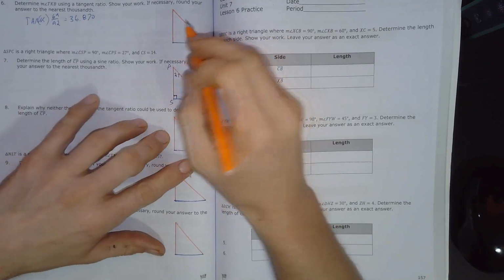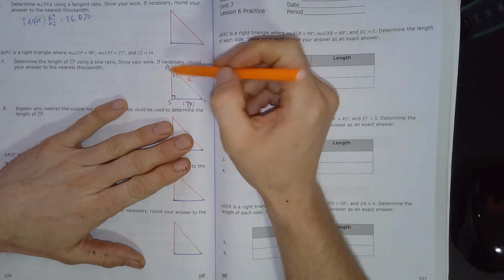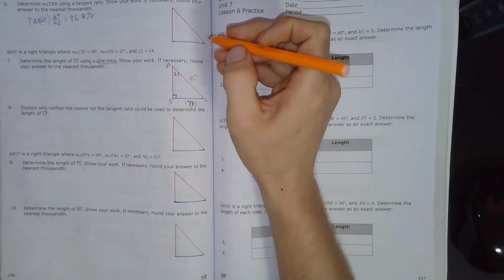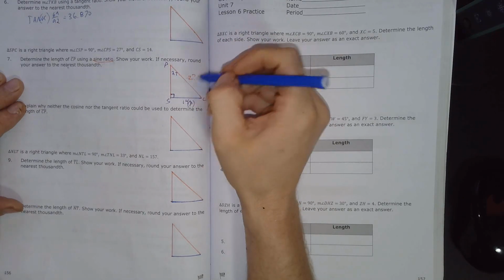Okay, so the function I need, it tells me to use a sine ratio, right? So the sine is going to be opposite over hypotenuse.